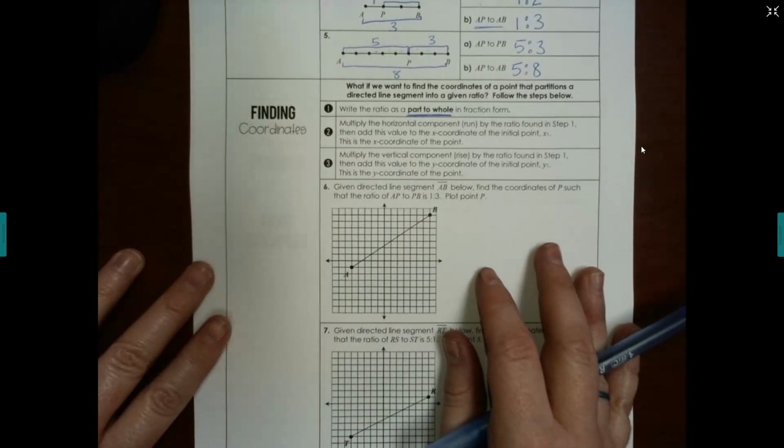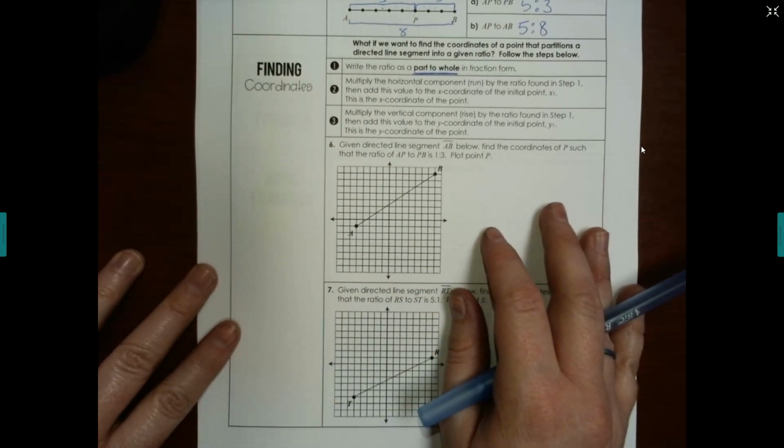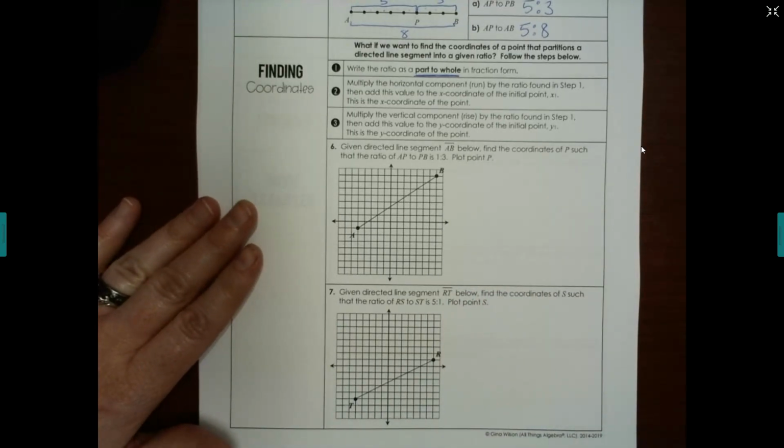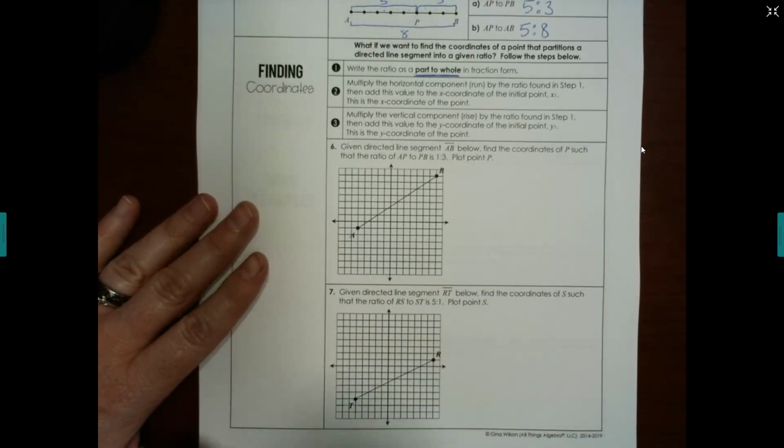Multiply the horizontal component by the ratio from step 1, and then add this value to the x-coordinate of the initial point, and that is your new x-coordinate. And then you do the same thing with the vertical component, the rise.